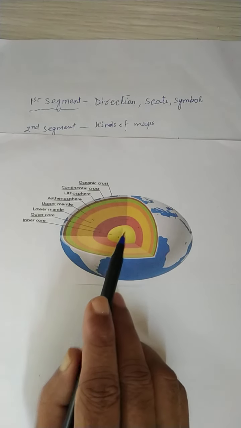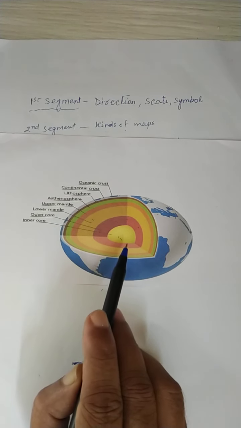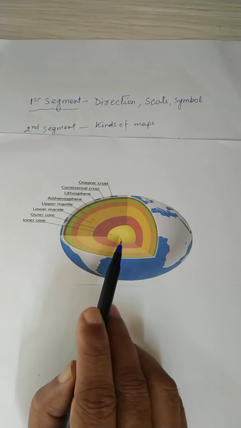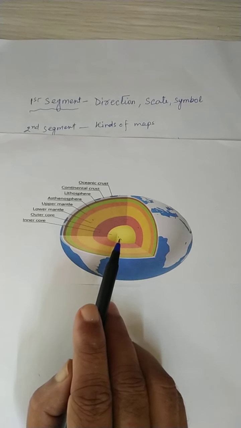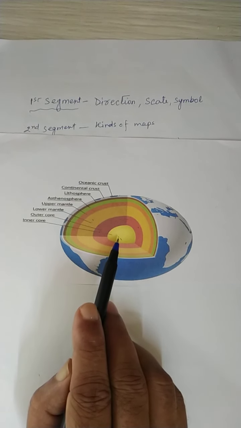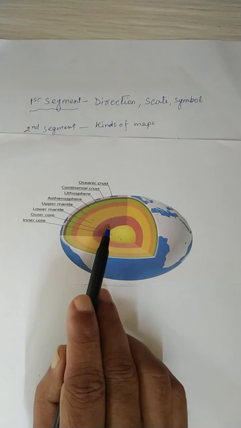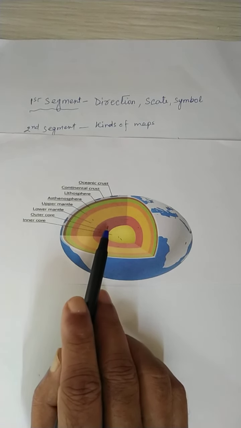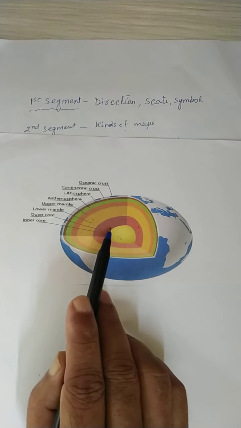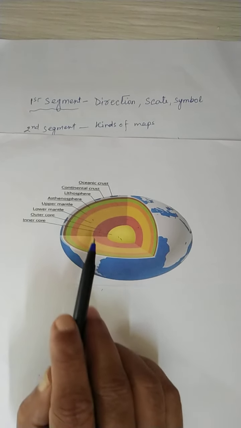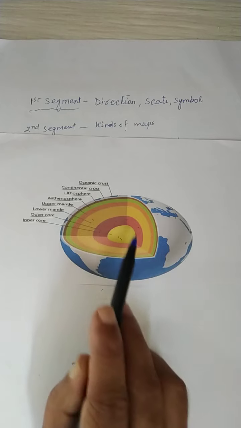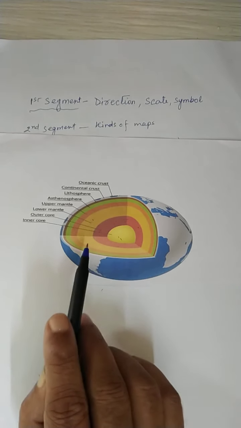So this part has the highest temperature, but surprisingly the inner core is solid, whereas the outer core is liquid. The outer core consists of liquid metals, mainly iron and nickel, and everything in the outer core is in liquid, molten form, okay?